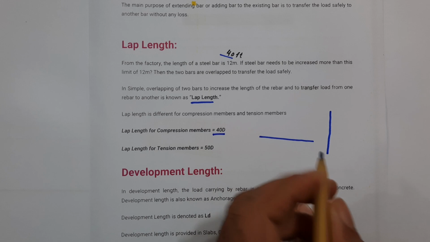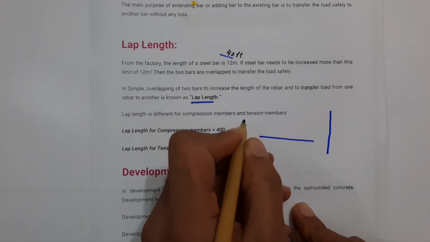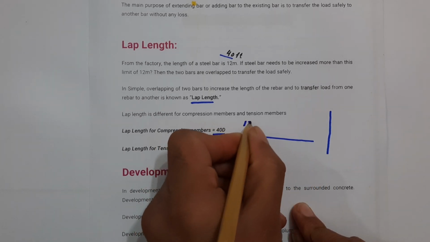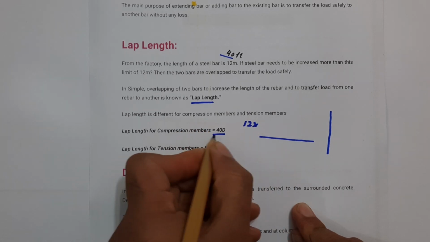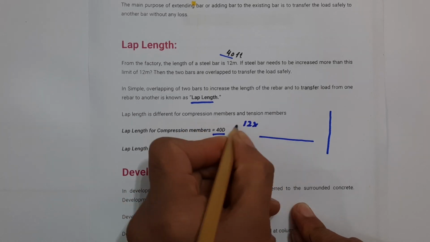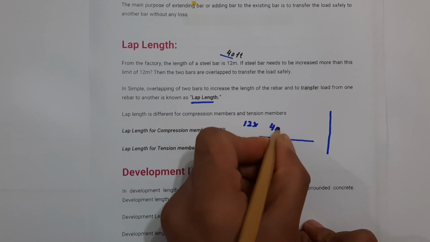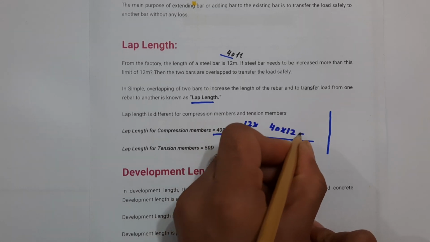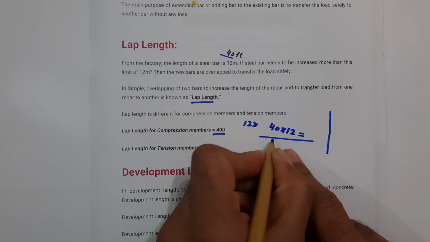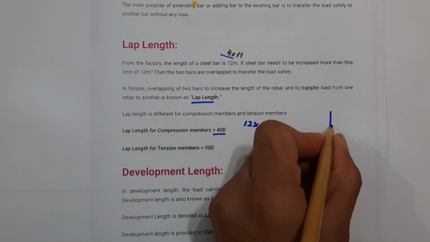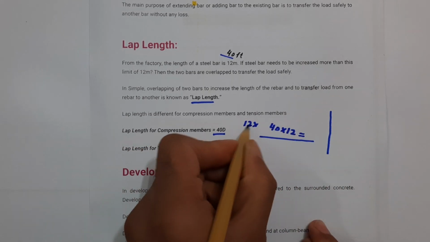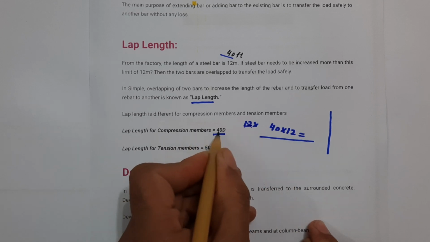For example, if the dia of steel bar is 12 millimeter, then 40 multiply 12 gives the lapping length in compression, meaning in column. So this is the formula 40D.